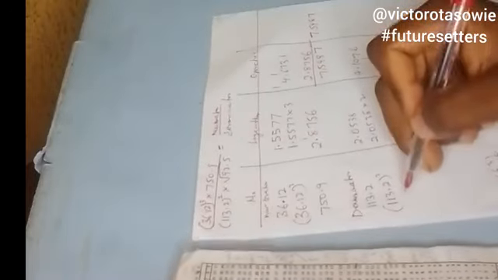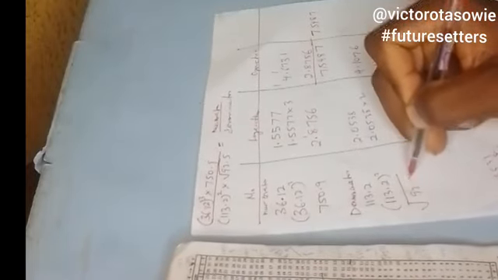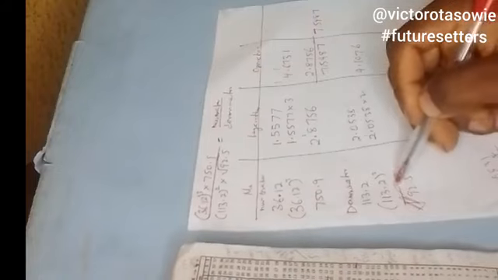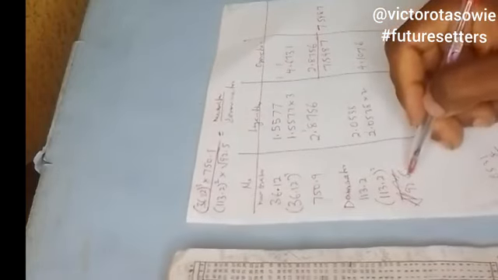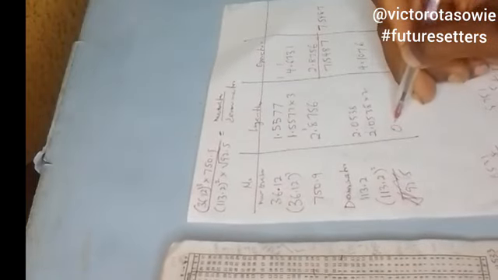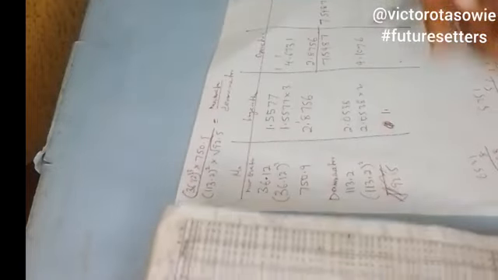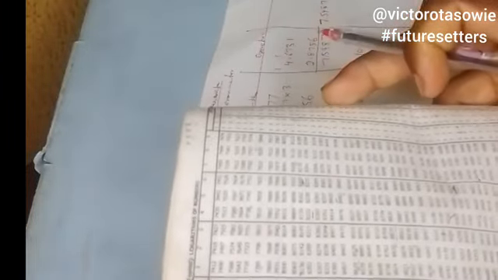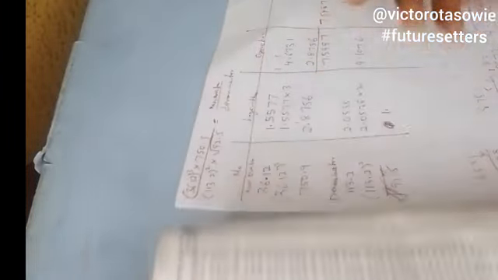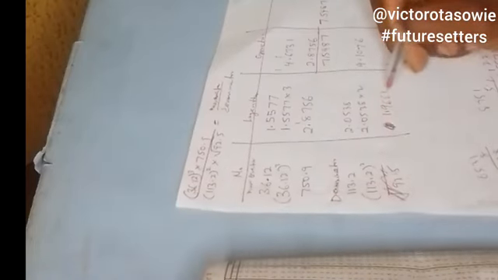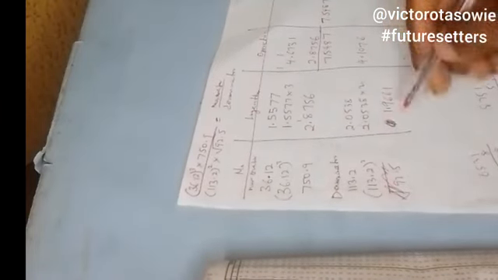Then the next one, we have a square root of 92.5. So for the square root, we first of all find 92.5, change to standard form, which gives us 1 point. Now, after having 1 point, we'll go to 92 under 5, we have 9661. So we have 1.9661.